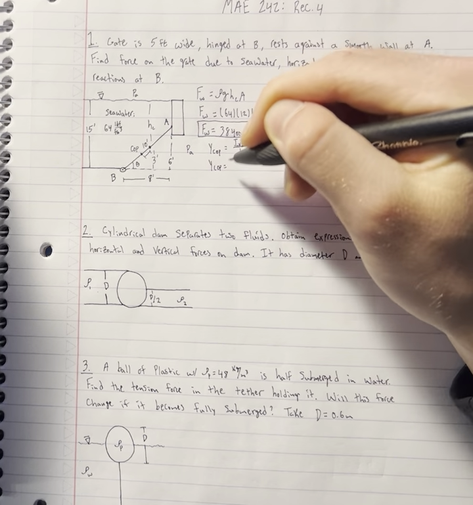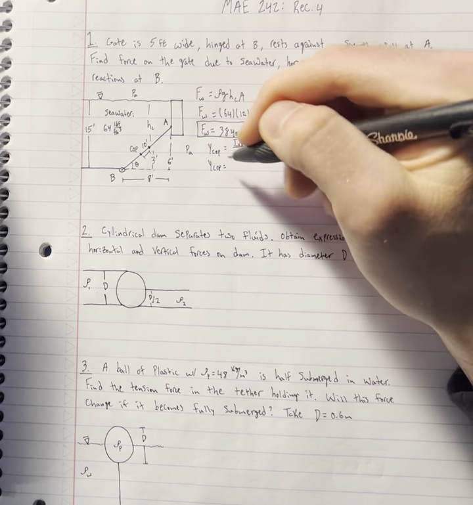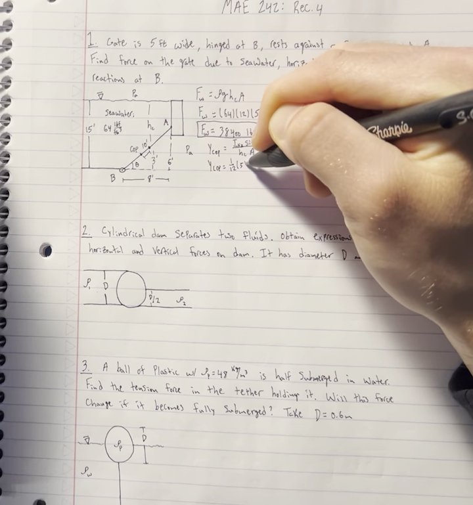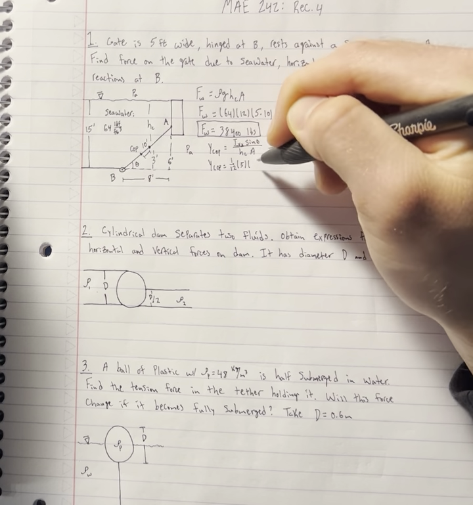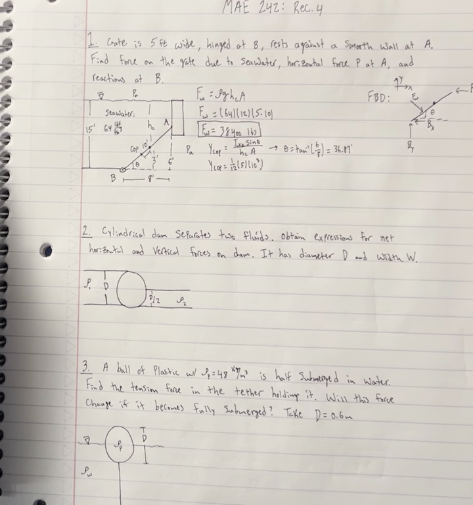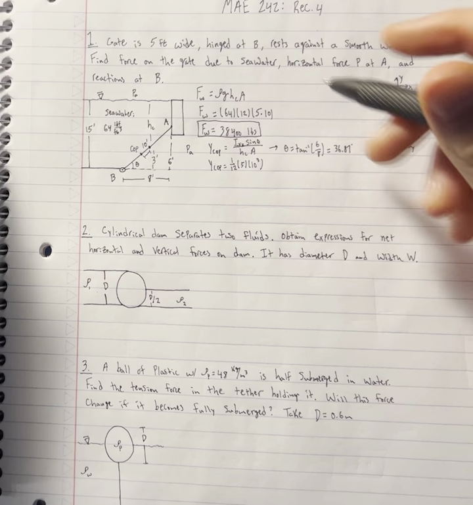This is IXX, the moment of inertia of a rectangle. It's 1/12, base is going to be 5, and the height is the total height of the object, so 10 cubed. 1/12 base times height cubed is IXX for a rectangle, if you didn't know.